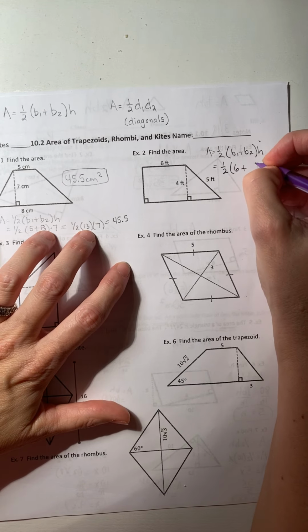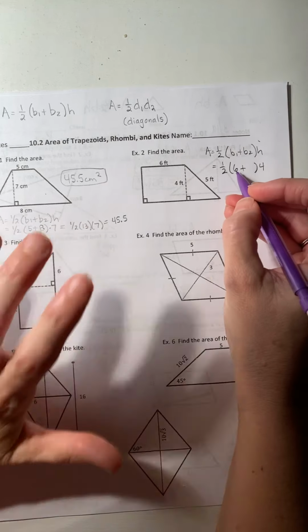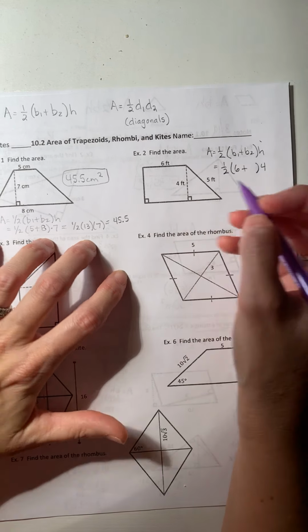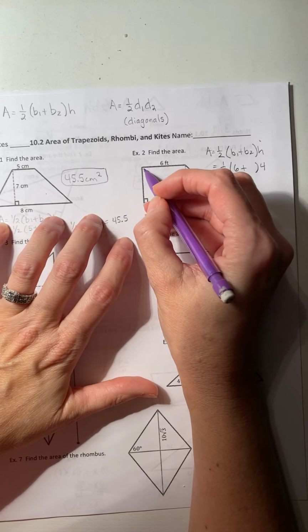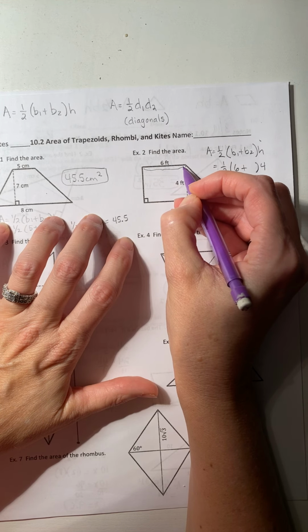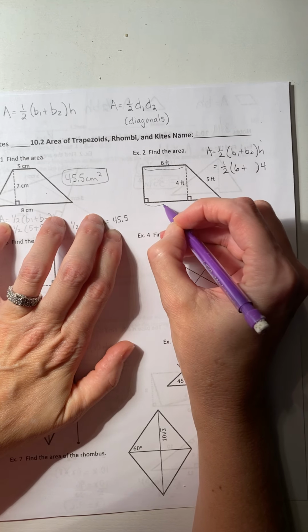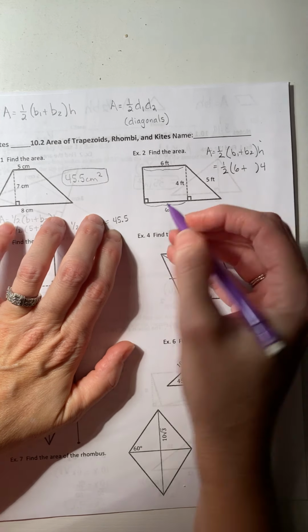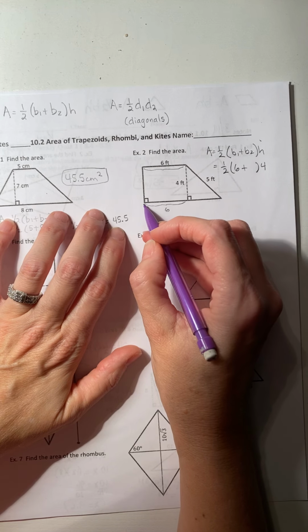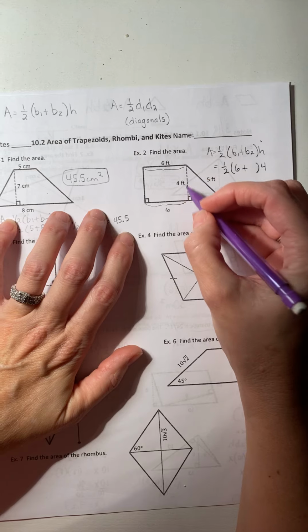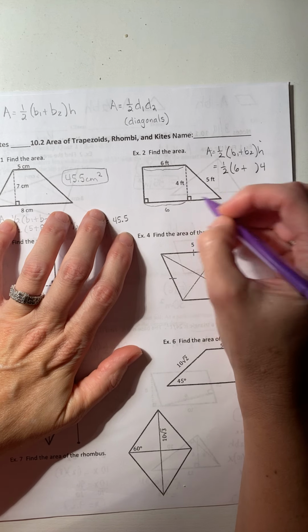So the formula tells you what you need, and I need base 2, and base 2 is not there. So I need to do a little calculating to find base 2. So up here, this distance right here is 6. Well, you can grab that and slide it straight down and move it to here. This is 6. But that's not the whole base. That's just from this point to this point. To get the rest of the base, we can use this right triangle right here.